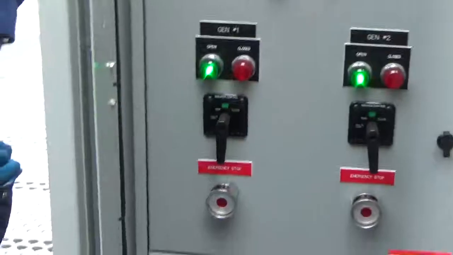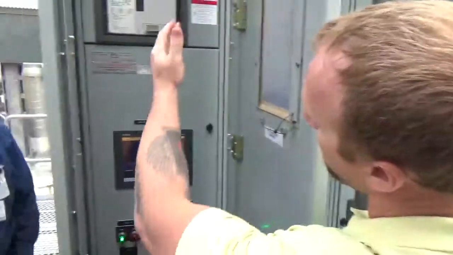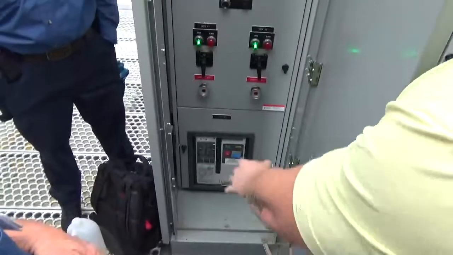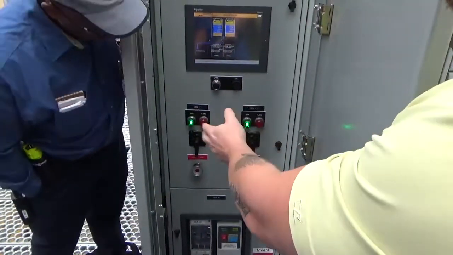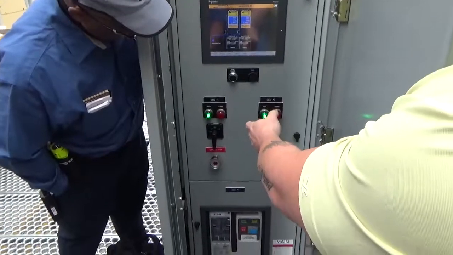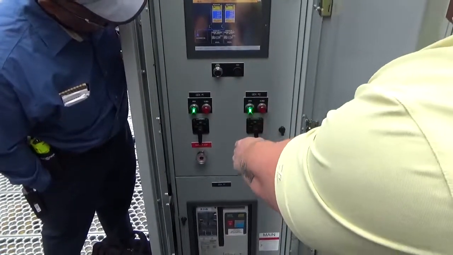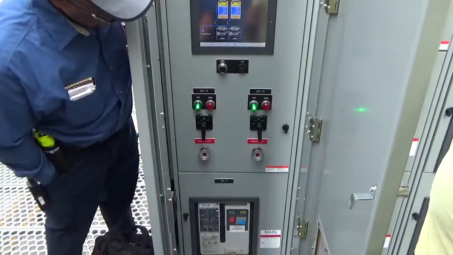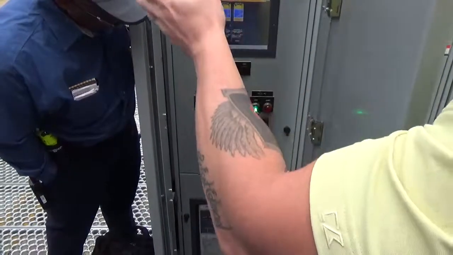This is pretty much all your distribution breakers. Pretty self-explanatory. Here you have your gen breakers, gen 2, gen 1. On the front here you have your, we like to joke and call it the chicken switch, but it's the circuit breaker control switch. Below that is the emergency stop. Now you have 2 emergency stops. You have one here and you also have one at the generator.